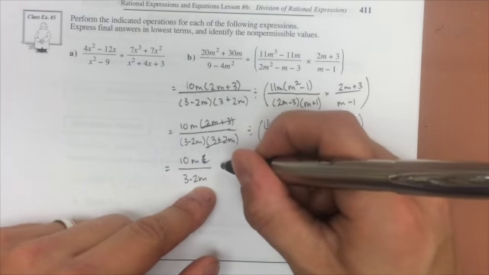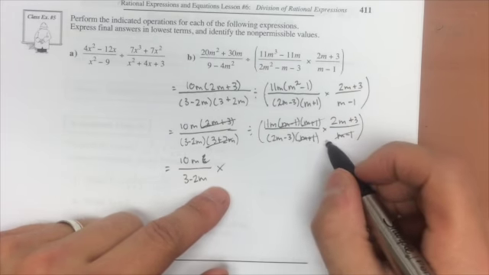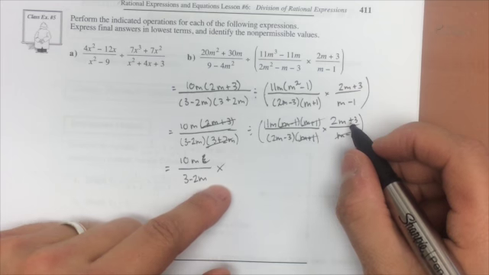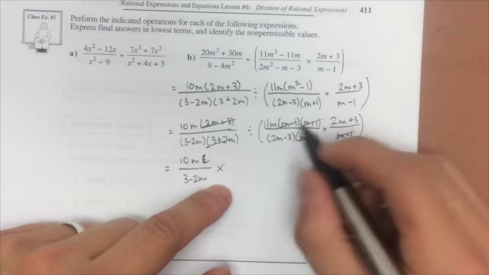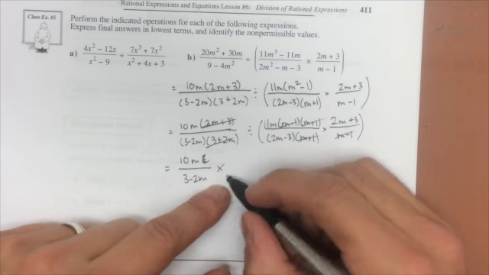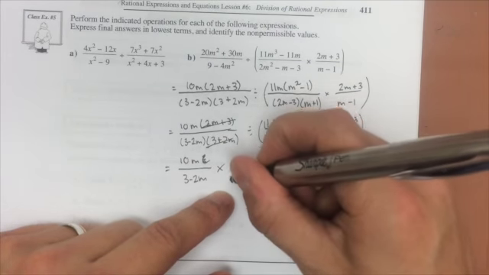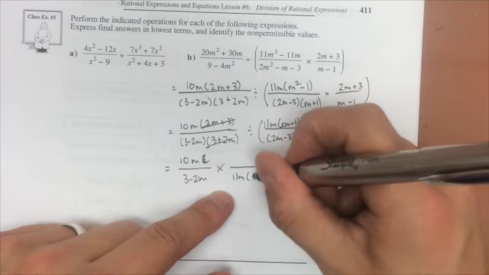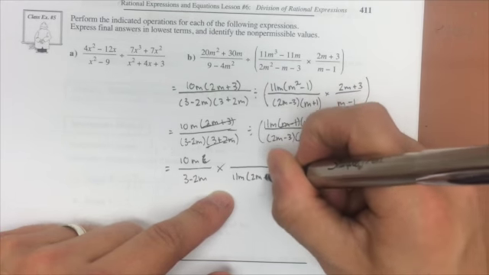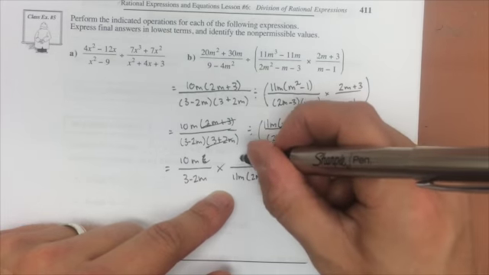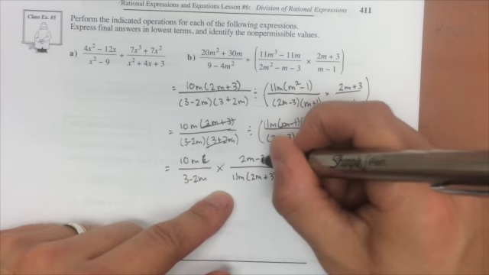And then I'm going to multiply what I had over here. I was left with 11m times 2m plus 3. Since it's on the top here, when I multiply it, it's going to go on the bottom now. So I'm going to have 11m times 2m plus 3. And what was on the bottom goes to the top, and that will be 2m minus 3.